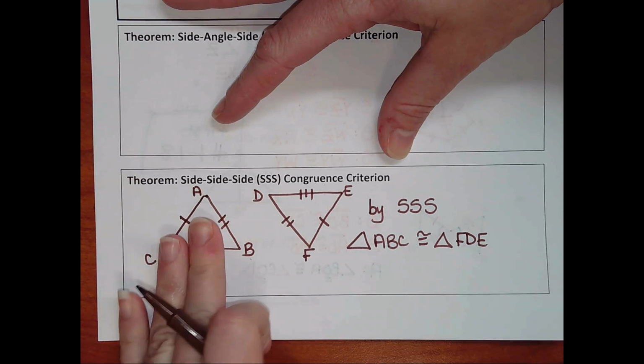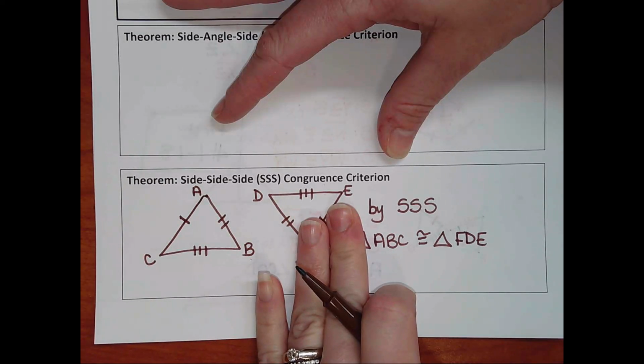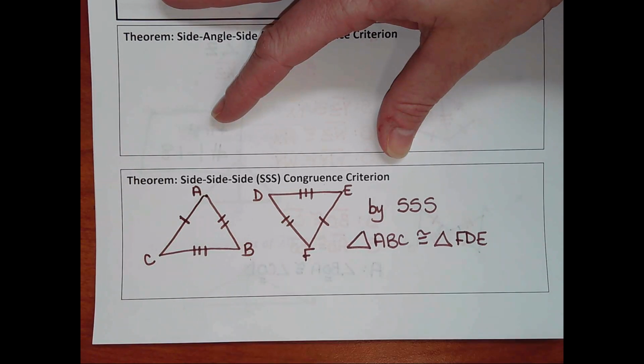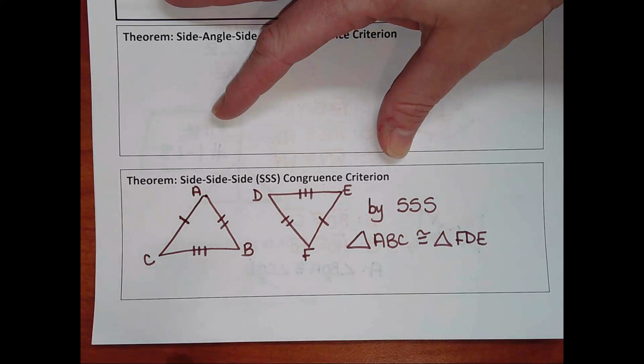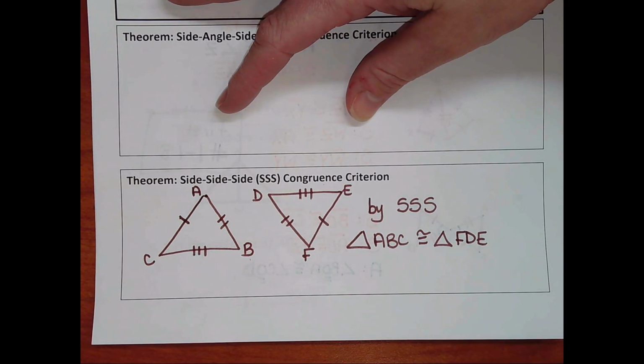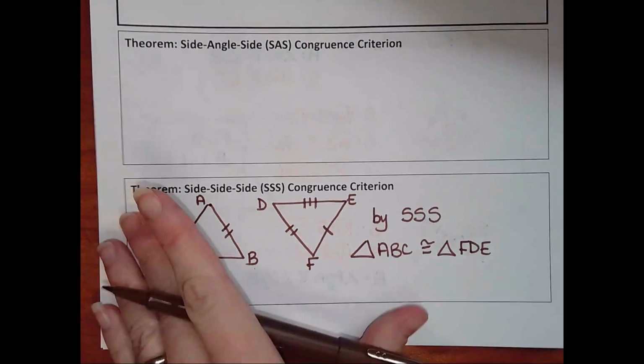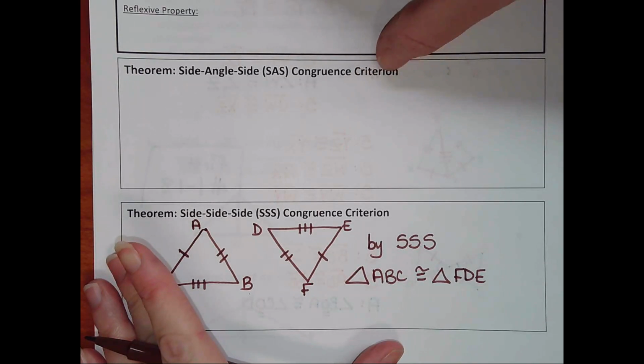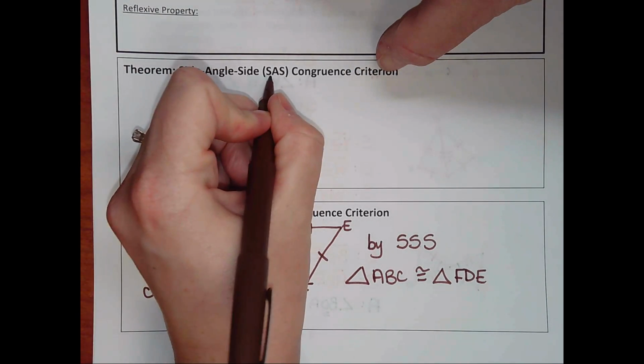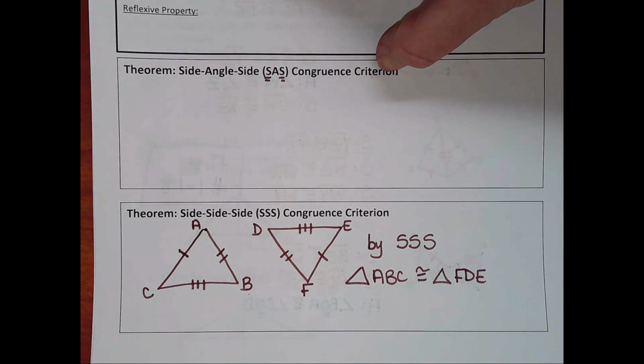So if you have three sides in one that match up and are congruent to three sides in the other, then it's side. And when we get to the examples, you did the hard work yesterday by listing out those sides and angles that are congruent. Now, side angle side is a little different. Side angle side means that you have two sides that are congruent and the included angle.